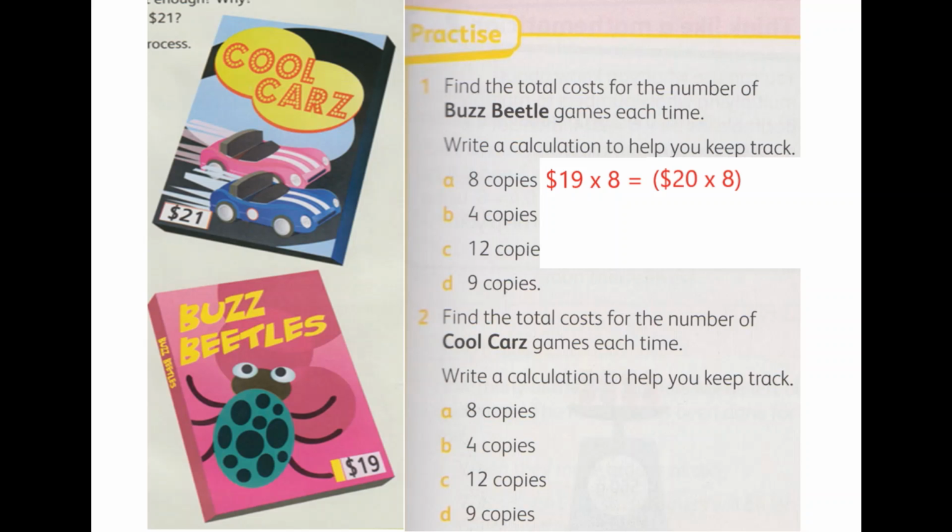And remember, just because we're adding that dollar, we're going to have to take it back later. So we're going to subtract that $1 that we added to make it 20 and multiply it by 8. Okay, so what I've written out is $20 times 8 minus $1 times 8. And then from there, we just follow the regular rules.